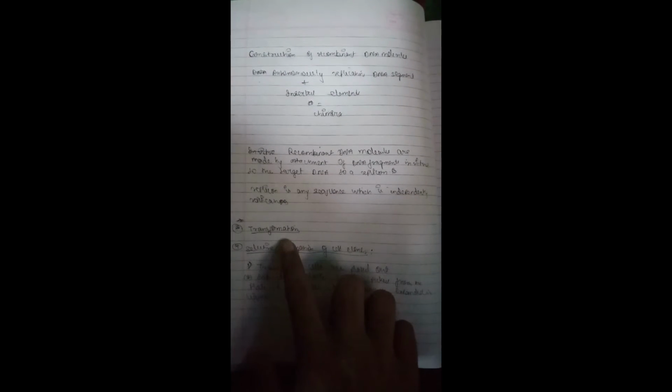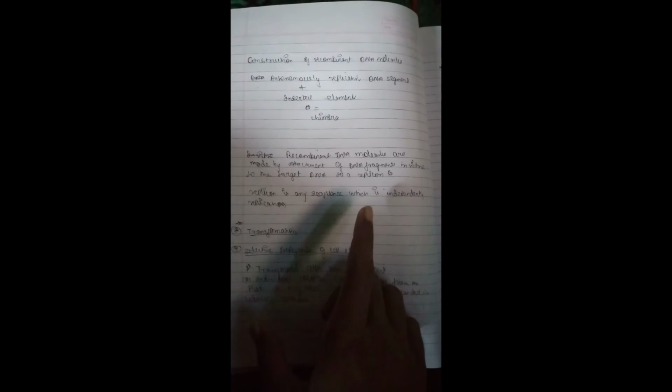Okay, so the methods which are used for the recombination of DNA are known as transformation. Transformation is basically the transfer of genetic material from one bacteria to the other. The second is selective propagation of the cell clones. Oh, sorry, I forgot over here. There are two types of cell cloning: cell based and cell free, in vitro.